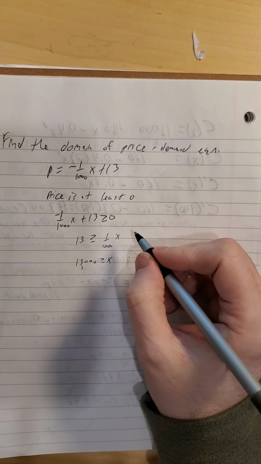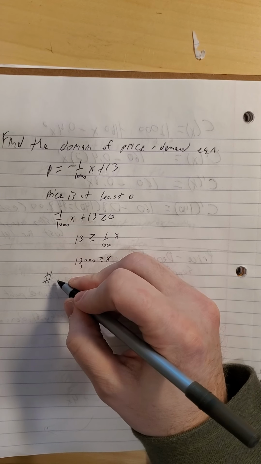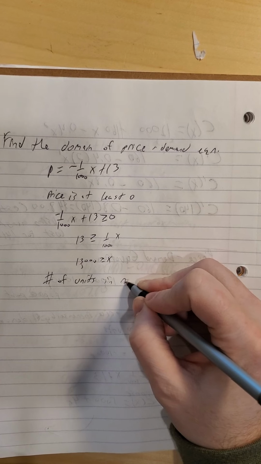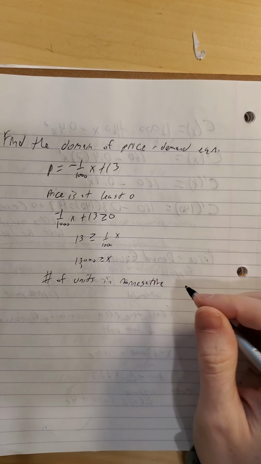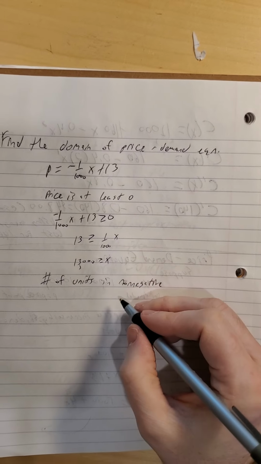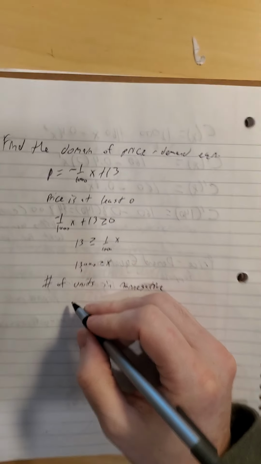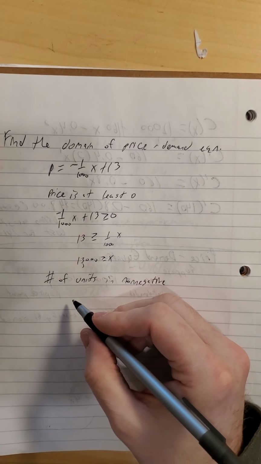We can't make a negative number of units. So the number of units is non-negative. x is the number of units. So we can conclude then our domain, apologies, I bumped the camera stand there.